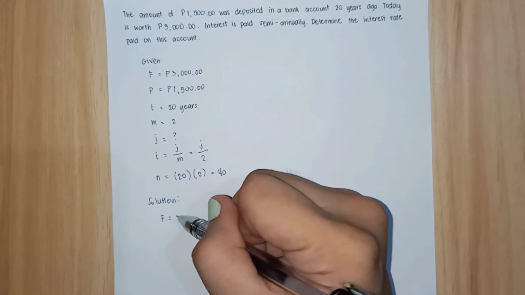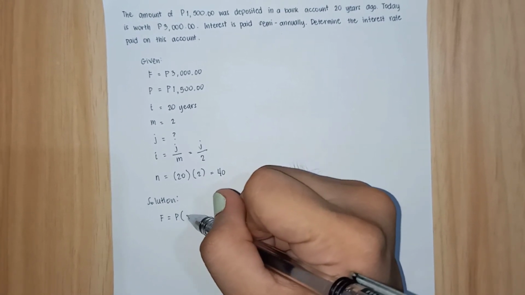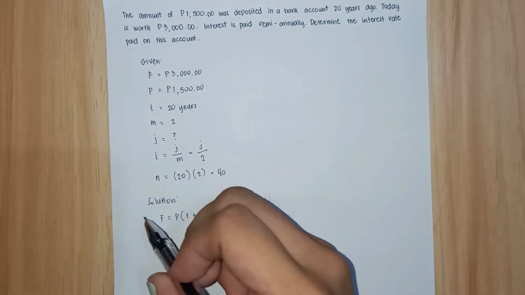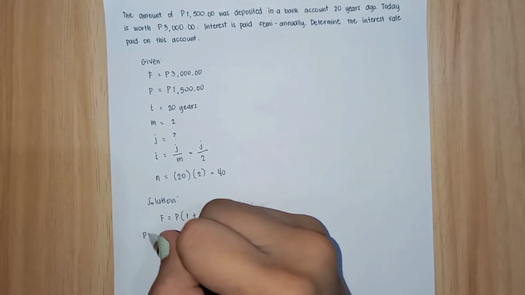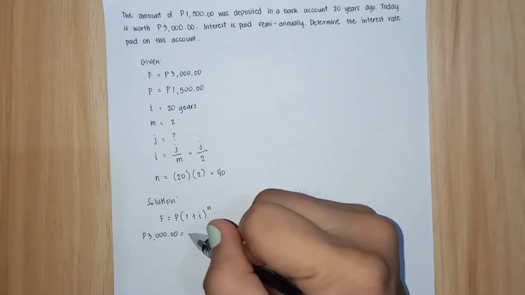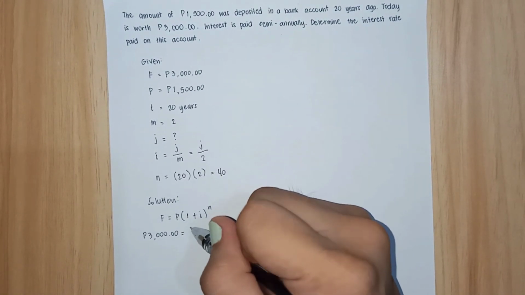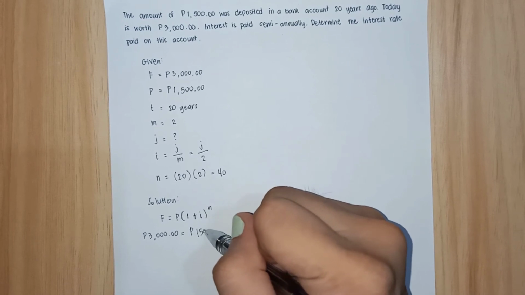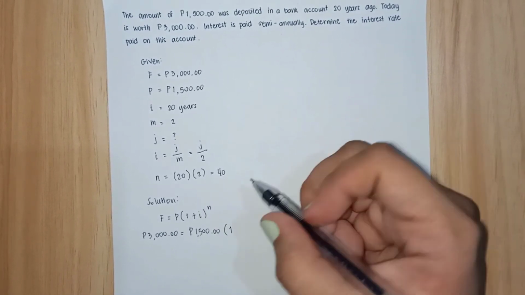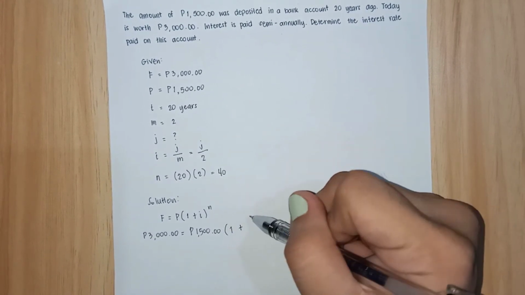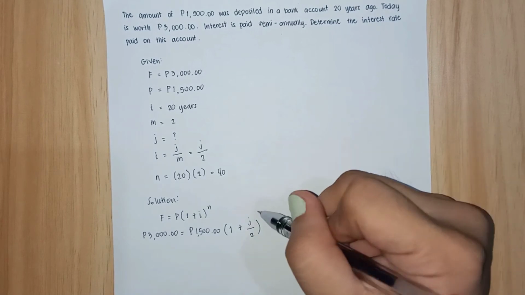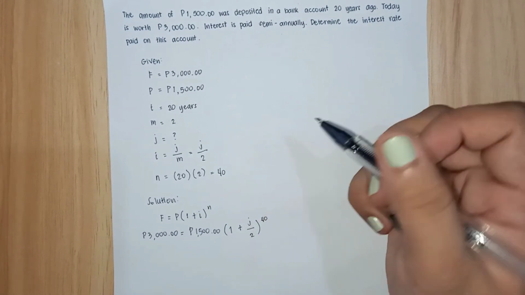F is equal to P times 1 plus I raised to N. Substitute lang ulit natin. 3,000 equals P na 1,500 times 1 plus J over 2 raised to 40.